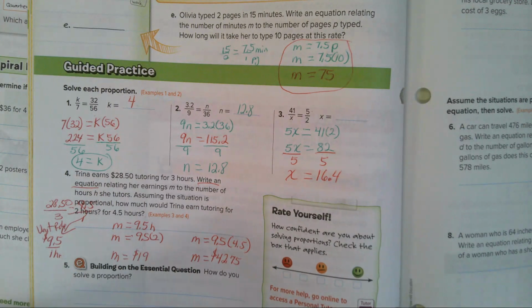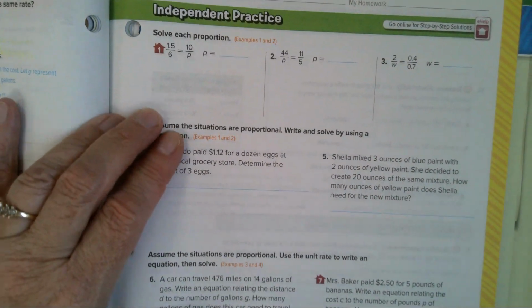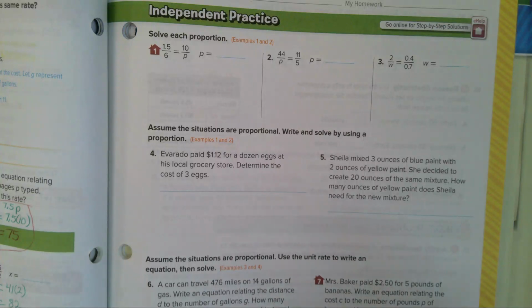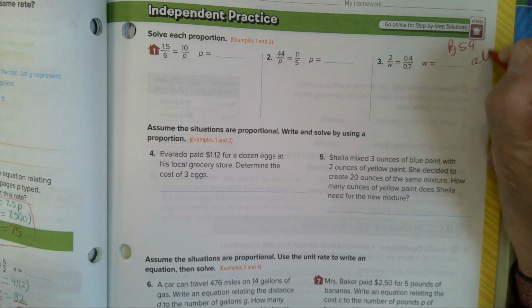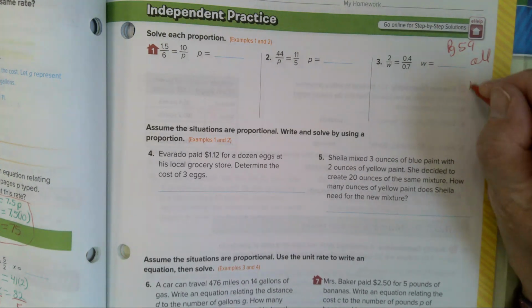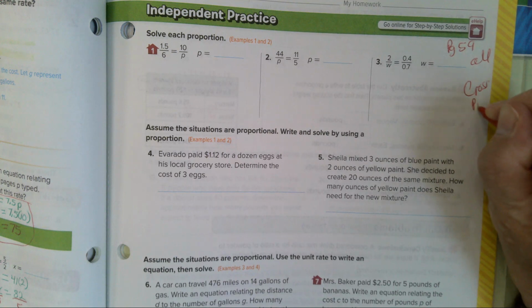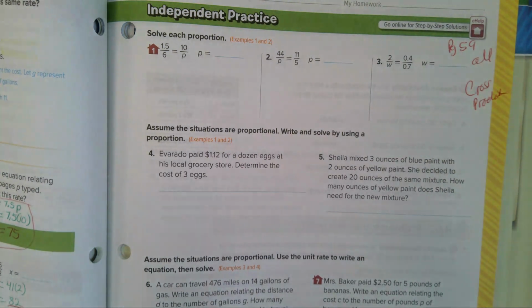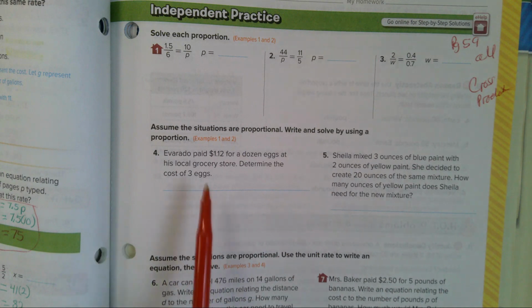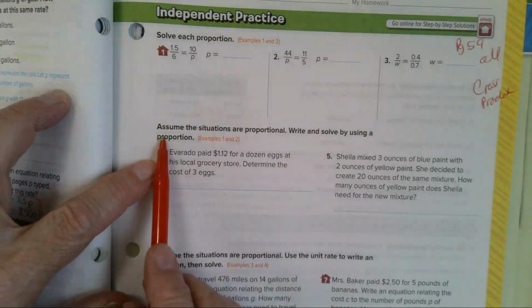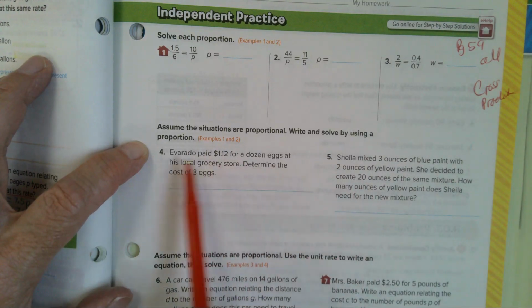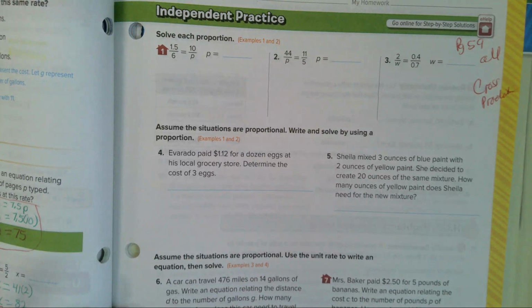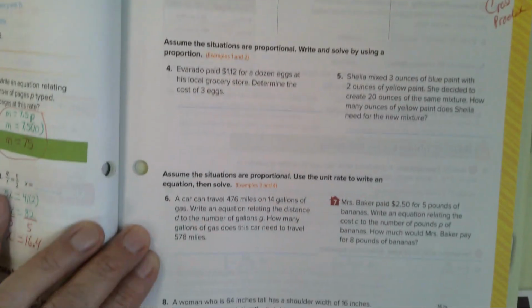Okay, so what do I want you to practice? Kids, I want you to show cross products on all of these problems. So on page 59, you're going to do all. And yes, you are going to show cross products. Even if it's really easy, I want you to practice cross products. Okay? In 4-5, it says write and solve by using a proportion. A proportion is going to be cross products for 4 and 5. In 6, 7, and 8, it says assume the situations are proportional.